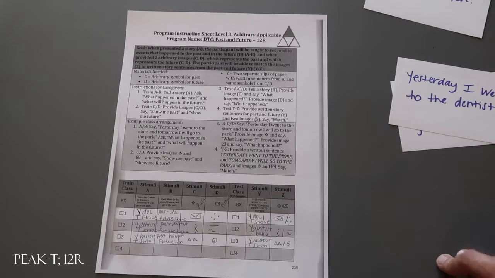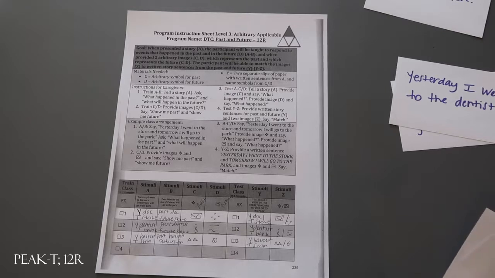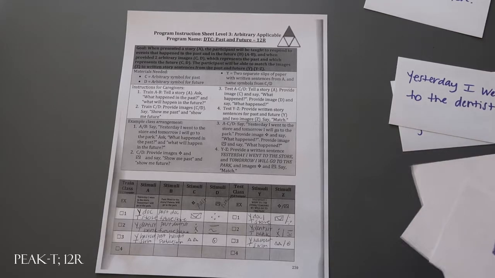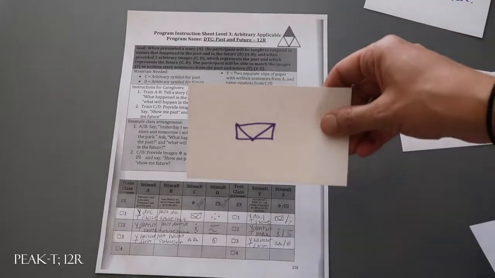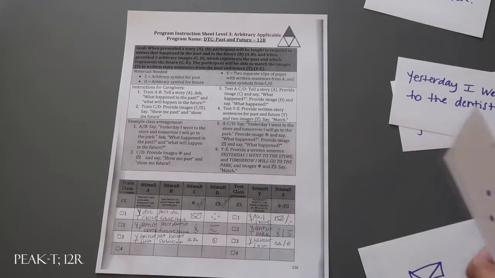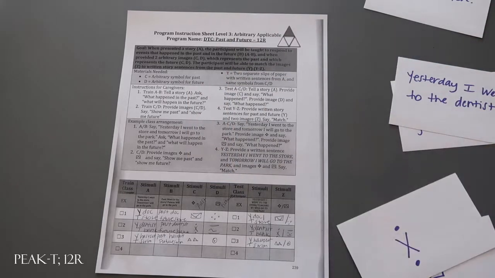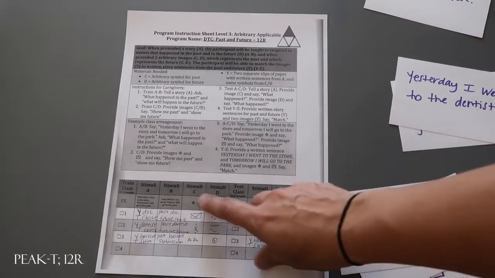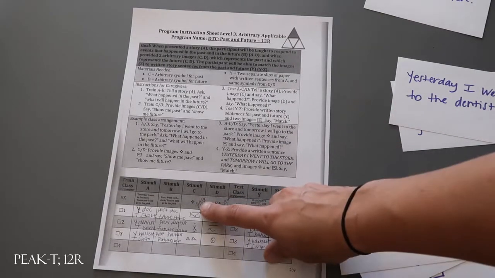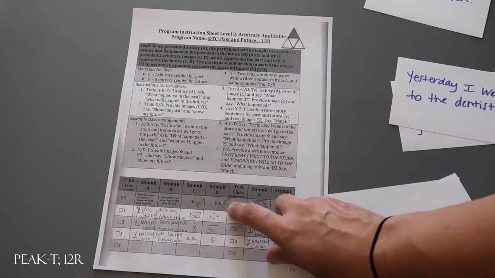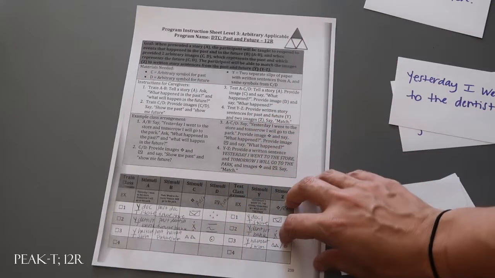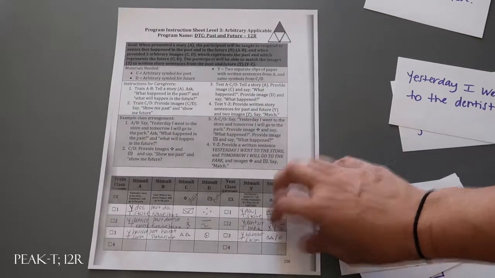Okay, so then Stimuli C are just arbitrary symbols for the past. So you are going to just make up symbols. We did a square with a little check in there. We have an X with 2 dots and 2 triangles. Okay, so that's what we use there for the past. And again, sometimes we even note on here, this was past, this is future. It just gives you an extra little cue if it's a newer program that you're running.